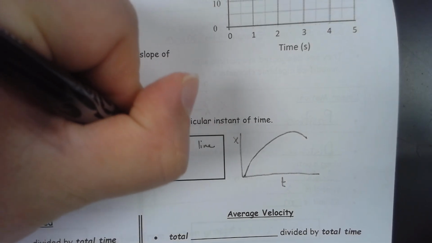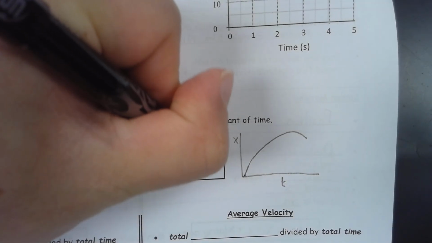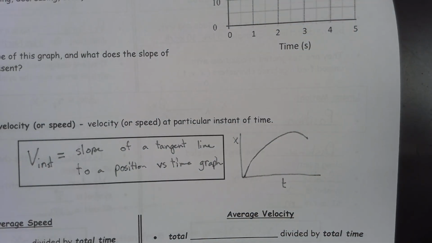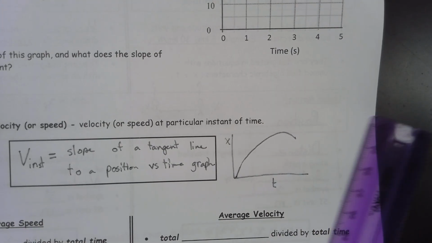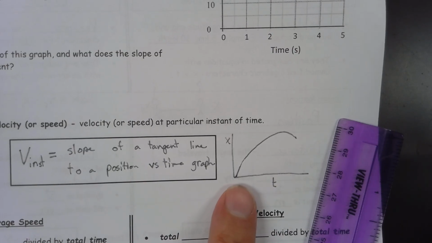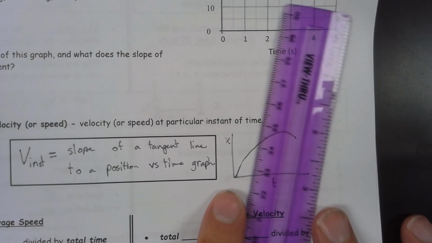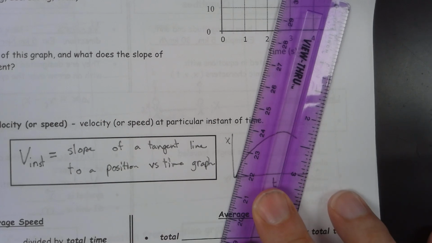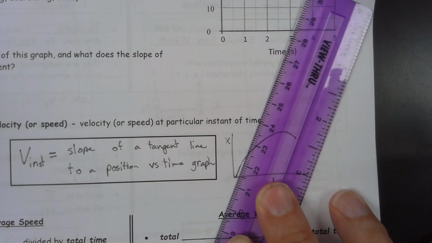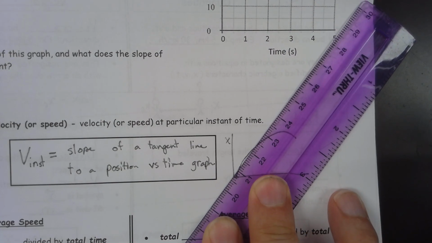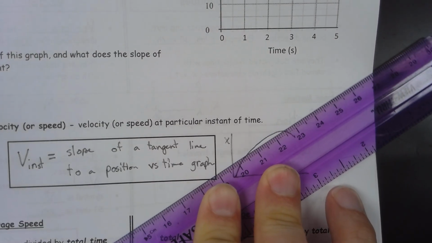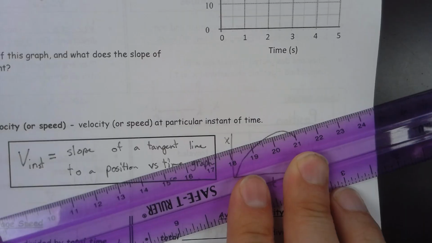versus time graph. Let me just demonstrate it with the ruler because that's a lot of math speak. What kind of slope do I have at the beginning? A lot or little? A lot. So right now it's as steep as the ruler is. That's about as steep as it gets. As I move forward, my slope is decreasing. My slope gets lower and lower and lower. And how would I know that I'm at the very, very, very top?